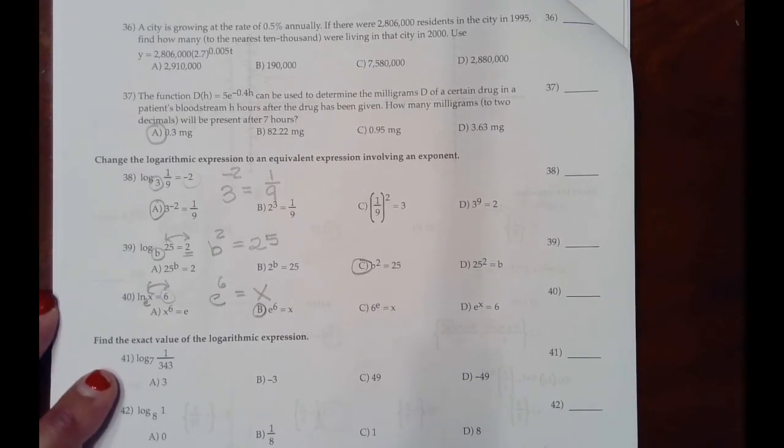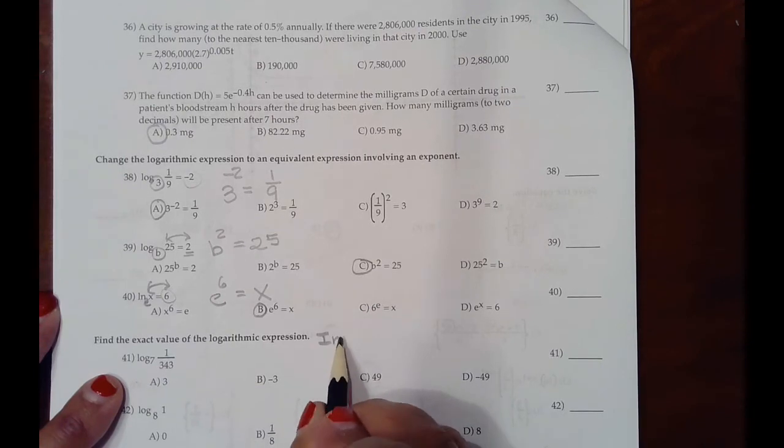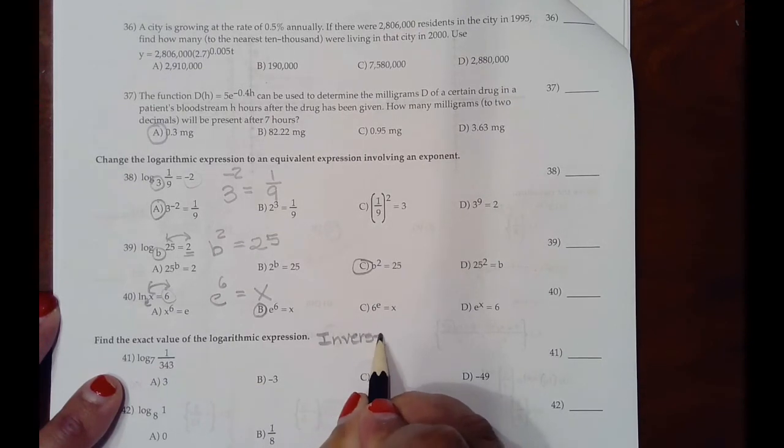Okay, then moving to 41 through 44, all of the instructions are find the exact value of the logarithmic expression. So you can do all of these, I believe, with the inverse property, which is one of the properties that we learned.